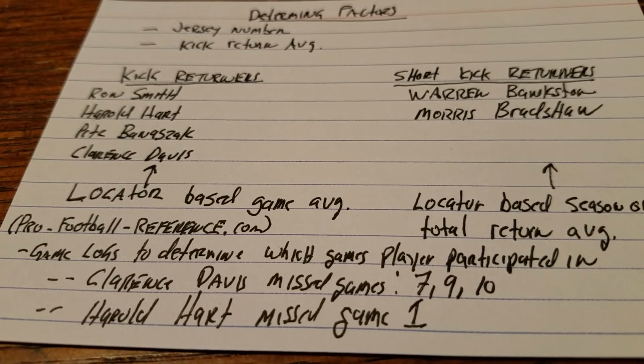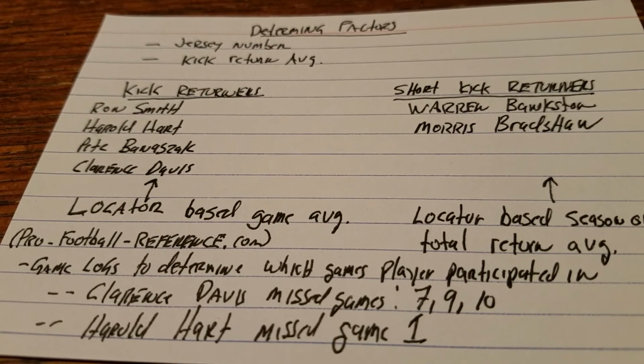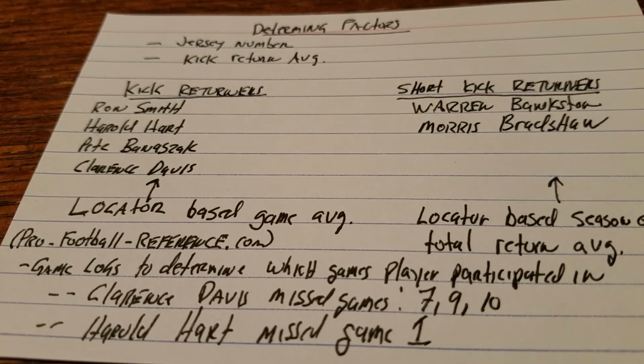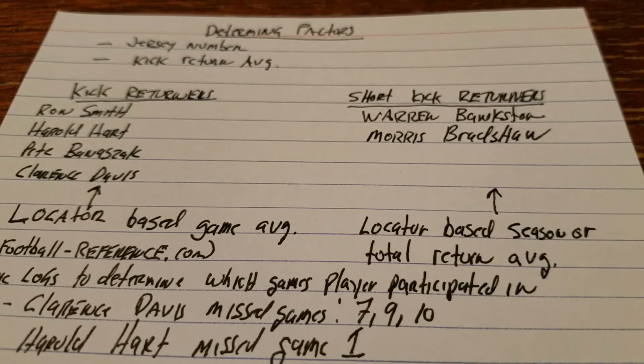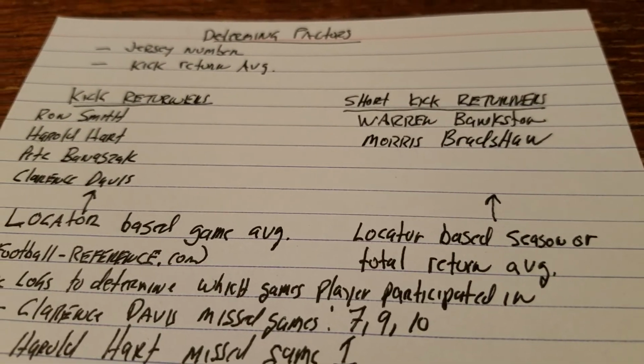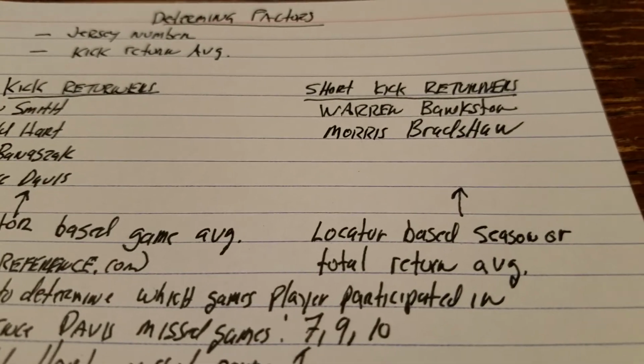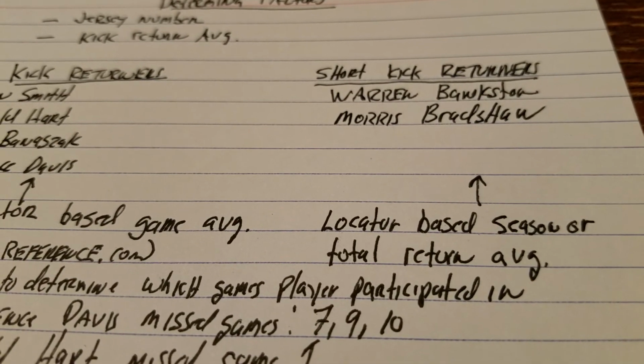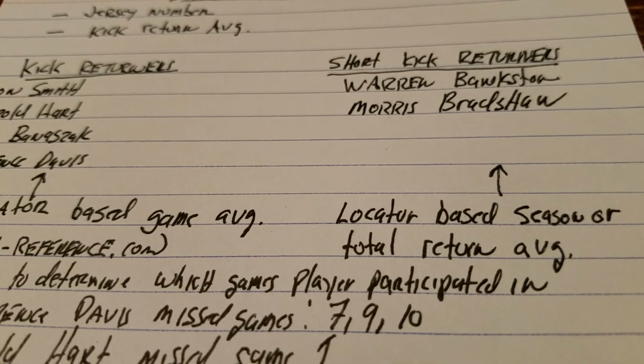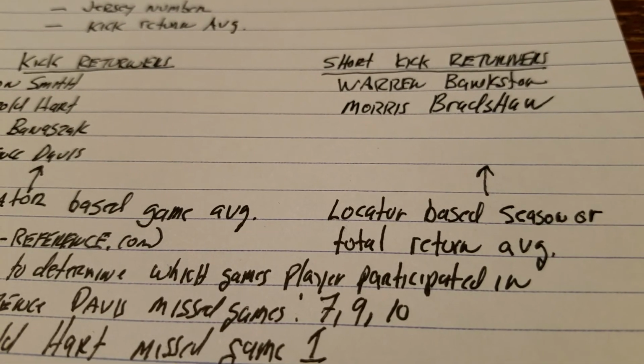Go ahead and identify it, so then you have the foundation to do your locators. For short kick returners, it's really easy. I just base it on their total returns for the season, so usually it's anywhere between 1 and 4 or 5.